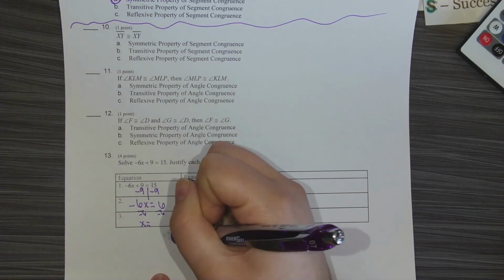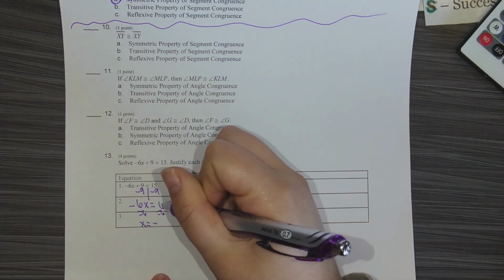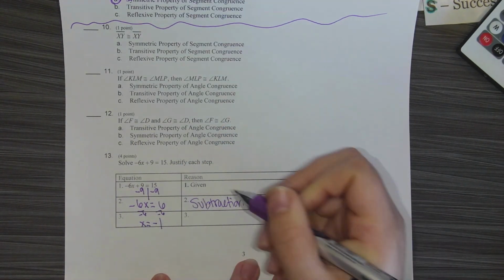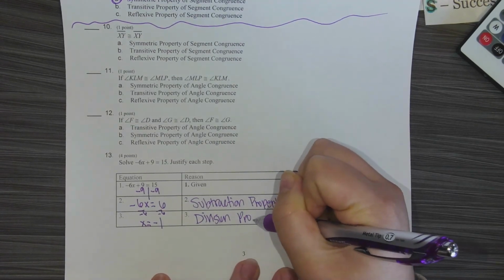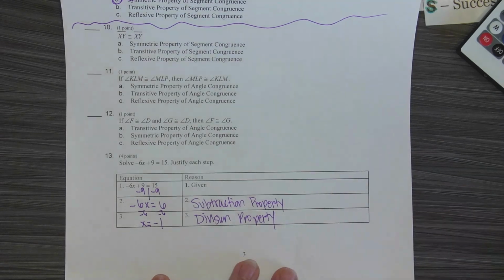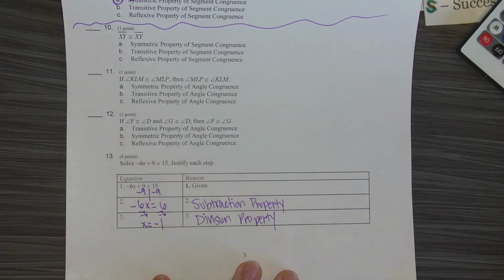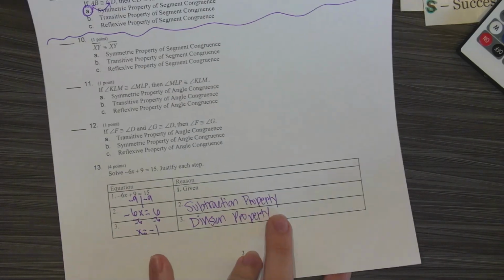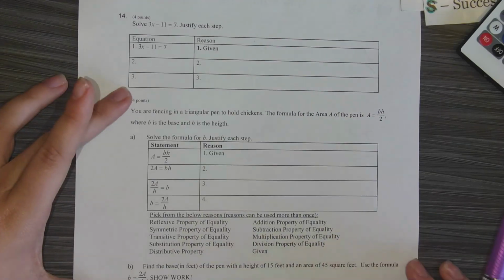Okay, positive divided by a negative is negative. So that's going to be negative, and then 6 divided by 6 is 1. And this was an example of division property. Okay, again, here you're solving for x. Here you're writing what specific step that is. Okay, you're going to try 14 on your own. Okay, 15 is going to be a long one.